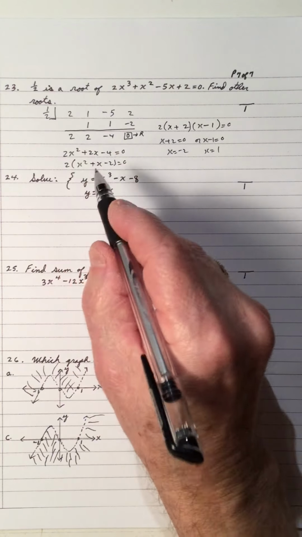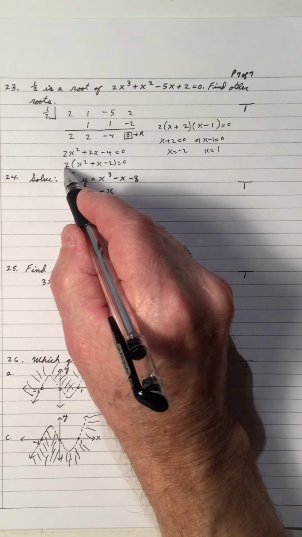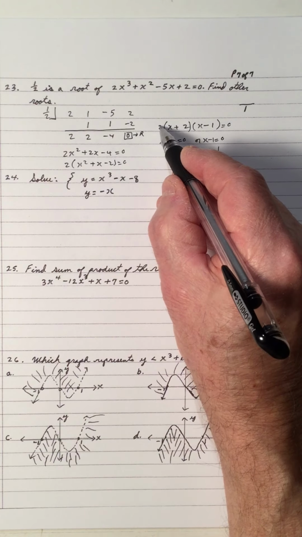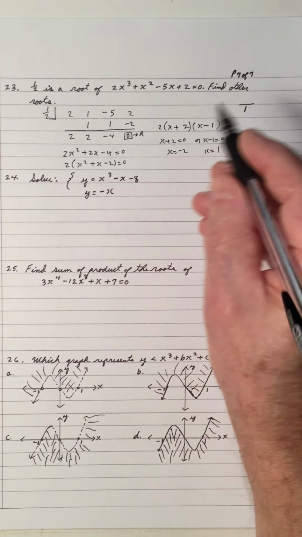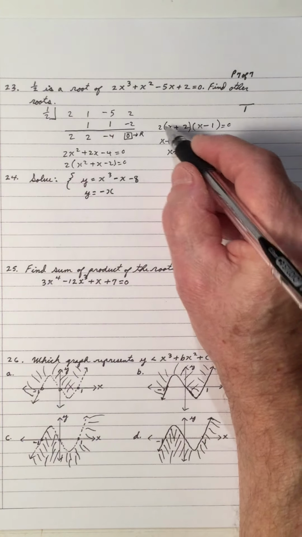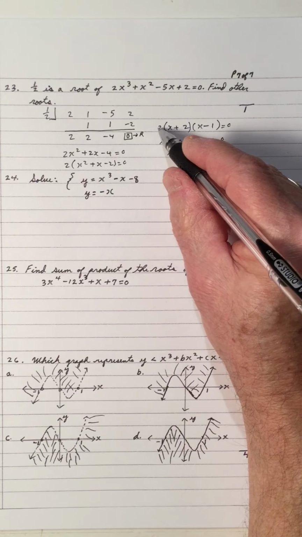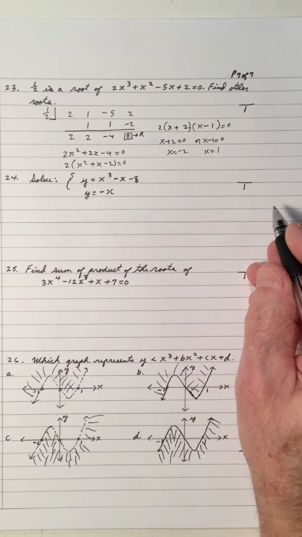So a half is a root, and negative 2 is a root, and 1 is a root. The constant you ignore, because you can't say that 2 equals 0. If you wanted to, you could divide by 2 and eliminate the 2 on each side, but I left it there. You can't say 2 equals 0.